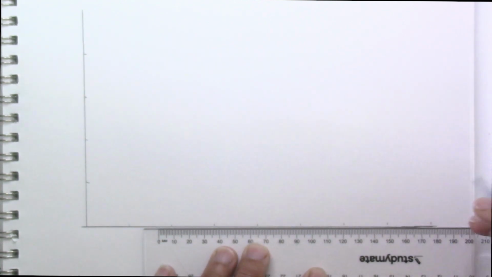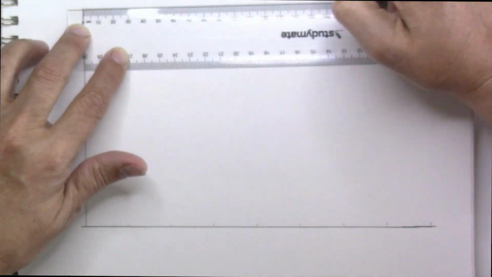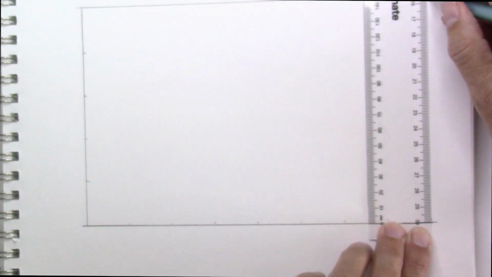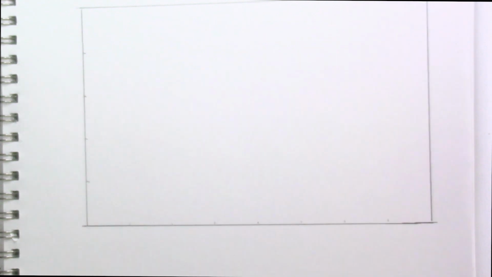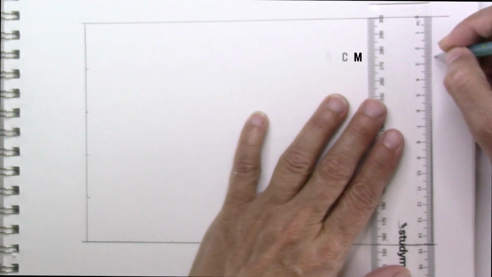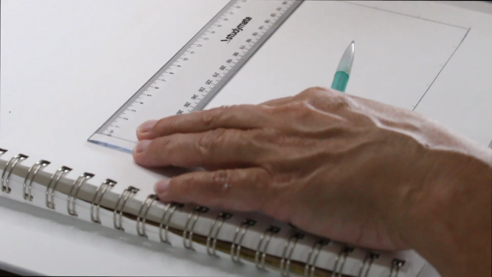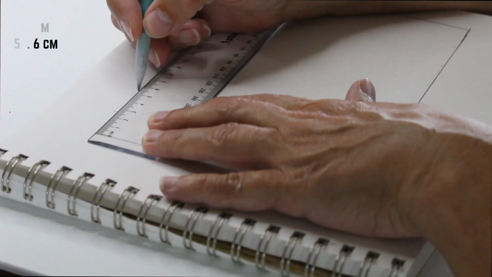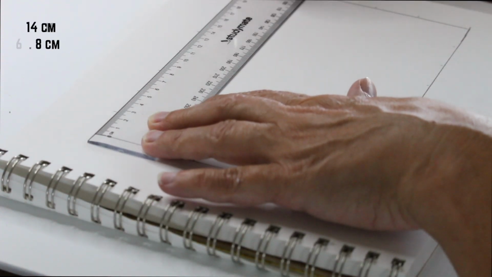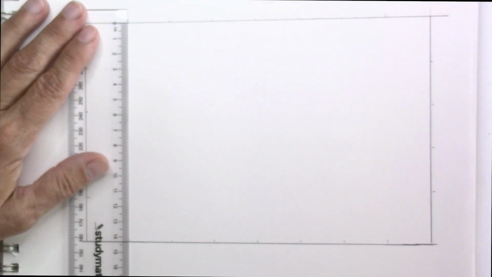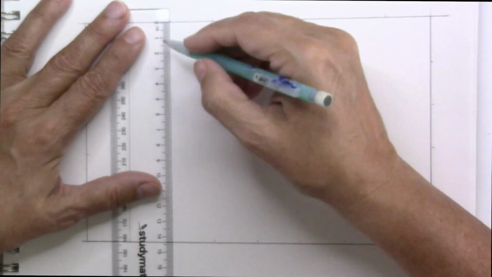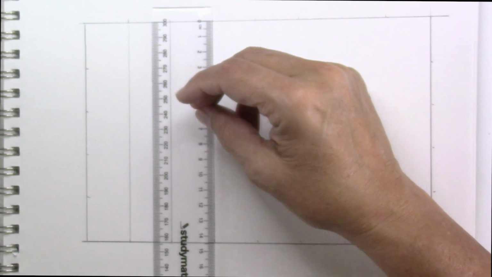I work in centimeters. I actually find it much easier to work in centimeters because each centimeter has 10 millimeters, and it's just so much easier to work with something that works in factors of 10. This accommodates the 5x8 grid image the best. The math that I did was to divide 14 centimeters by 5, the number of squares, which gave a measurement of 2.8 centimeters per square.